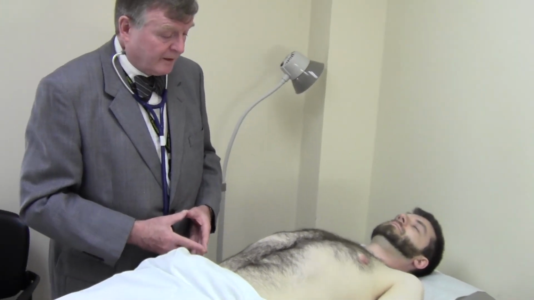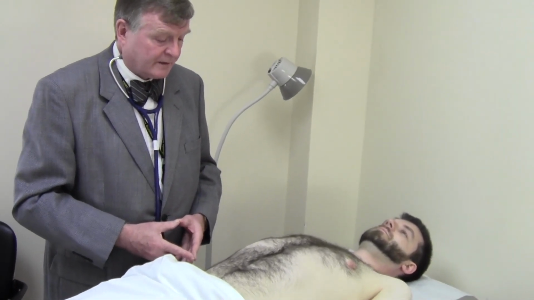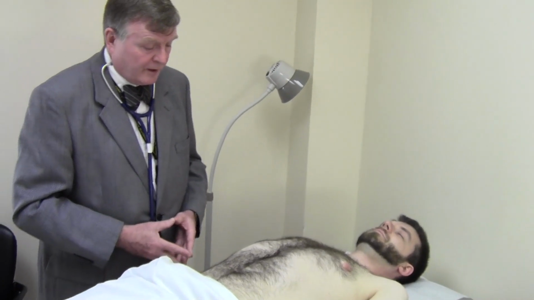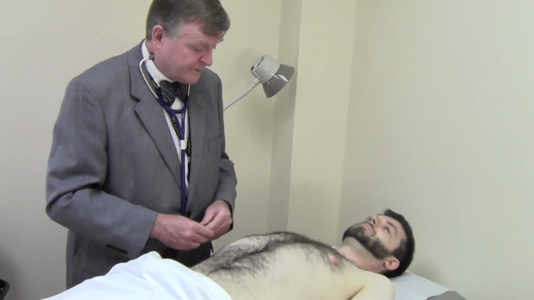There are three specific methods for percussion of the spleen. You can percuss in Traube's space, you can percuss at Castell's point, and you can percuss using Nixon's method. Let's start by looking at Traube's space.